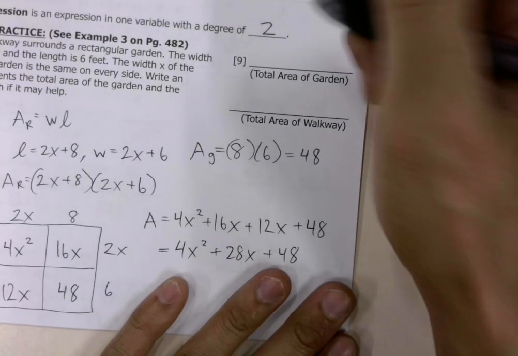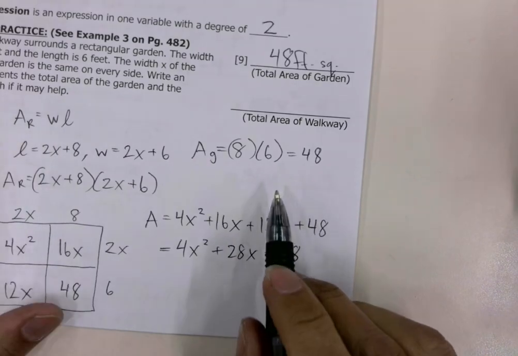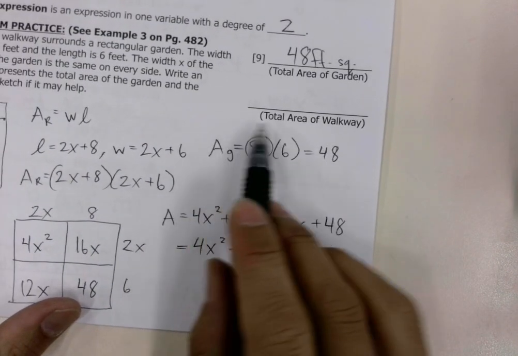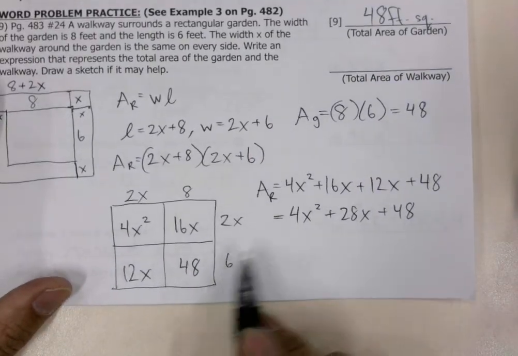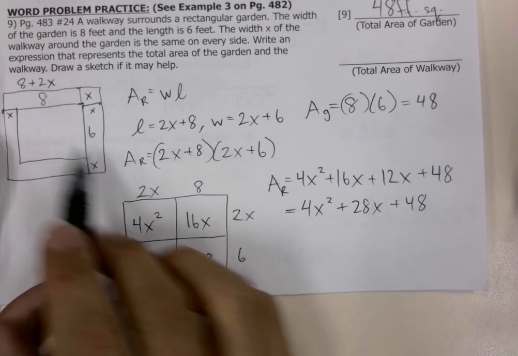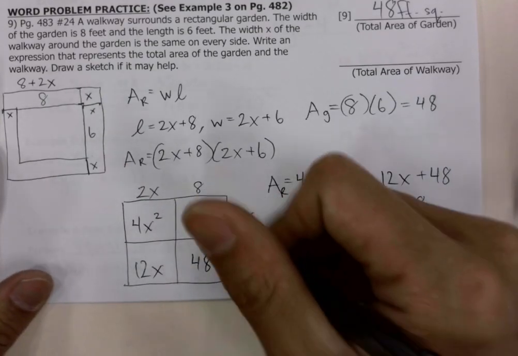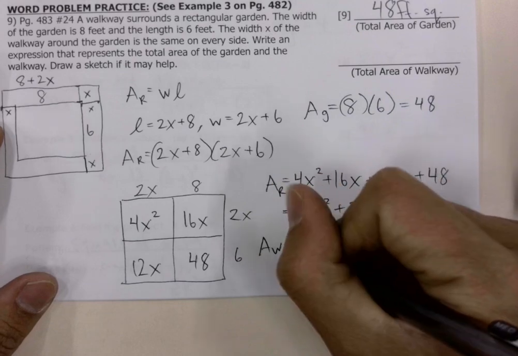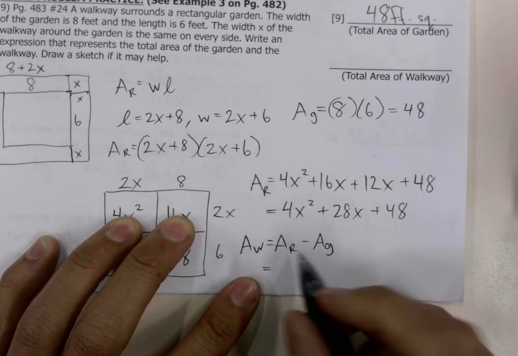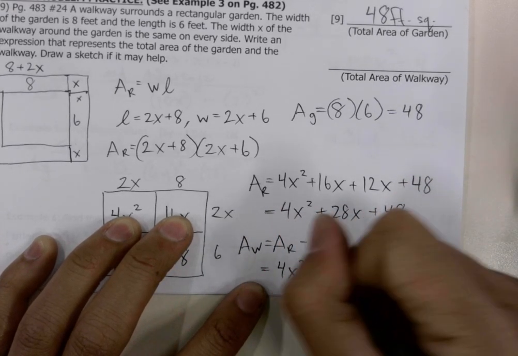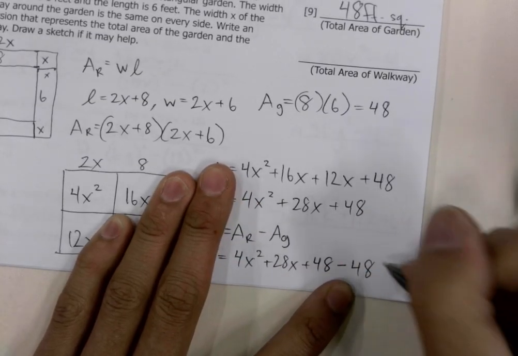So what's the total area of the garden? It is 48 feet squared, or square feet. And then what's the total area of the walkway? It would be the area of the rectangle minus the area of the garden, right? Area of the entire rectangle minus the area of the garden would leave the area of the walkway. So I'm going to say area of the walkway is equal to area of the rectangle minus area of the garden. So I'm going to substitute in my values. Area of the rectangle is 4x squared plus 28x plus 48. And I'm going to subtract the area of the garden, 48.